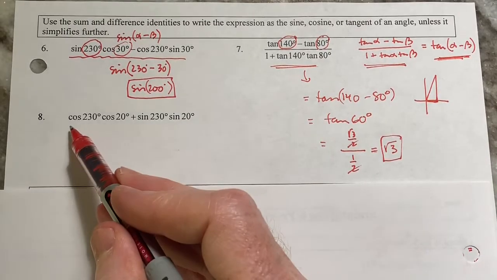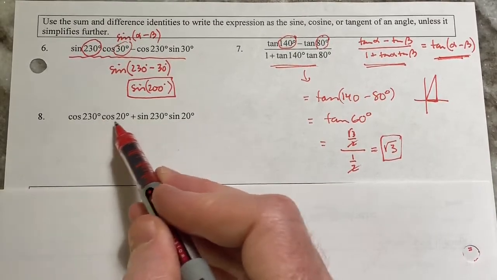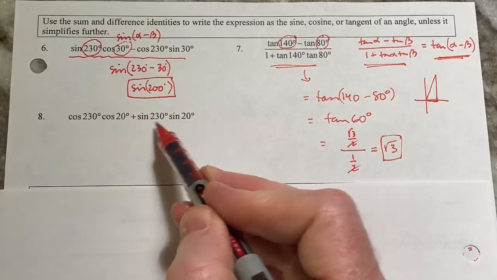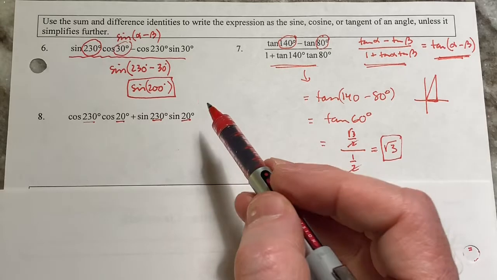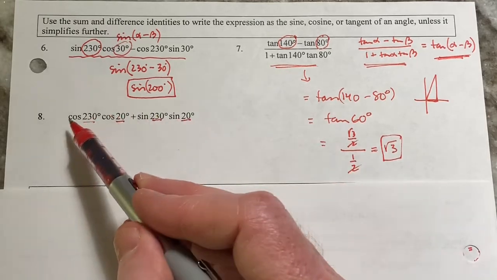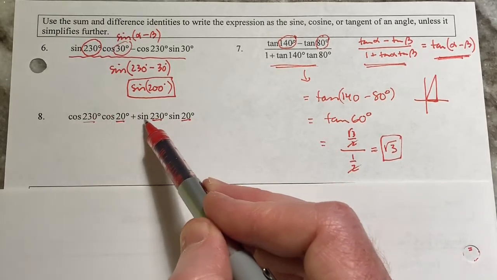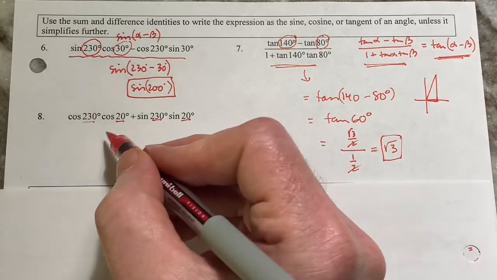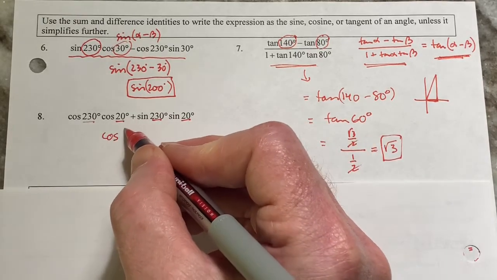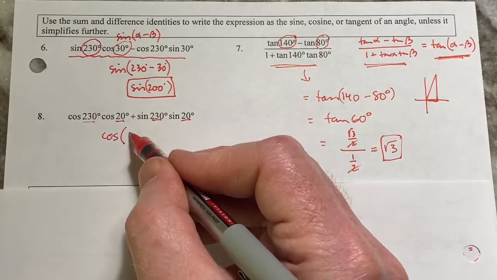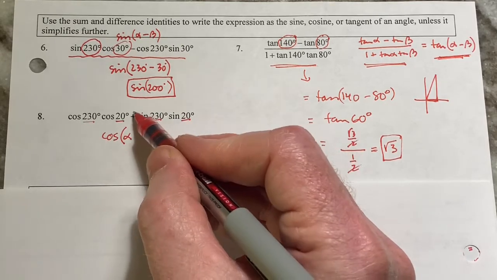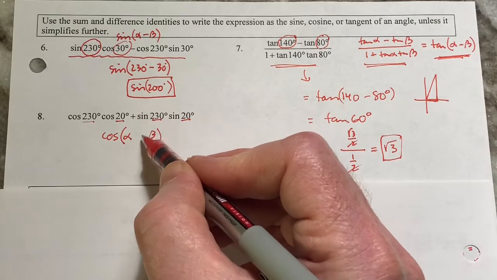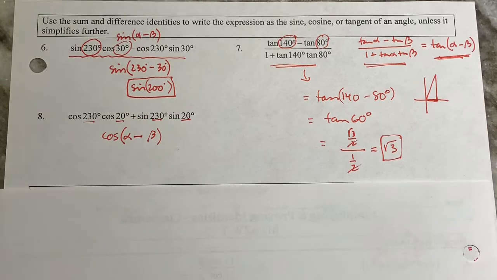Number 8, I see cosine of two different angles plus sine of two different angles. But they match here and here, and they match here and here, which has been a common theme. Well, do you have a trig identity that goes cosine alpha, cosine beta plus sine alpha, sine beta? And the answer is you do. It's one of your cosine identities. Except remember, on the cosine of alpha something beta, you switch the sign in the middle. So if it's plus here, it must have come from a minus there.